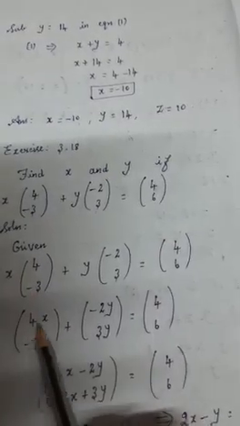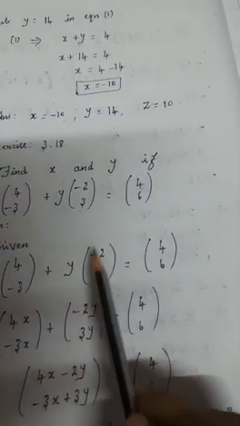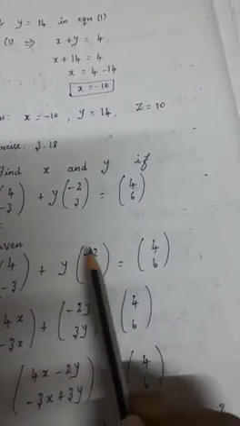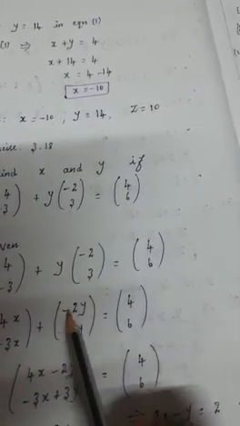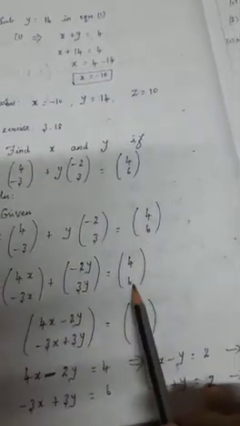So 4 into x is 4x, minus 3 into x is minus 3x. Plus here, y also multiplies with all the elements of this matrix. So y into minus 2, that means minus 2 into y, is minus 2y, and 3 into y is 3y, is equal to 4 and 6, you have to write.